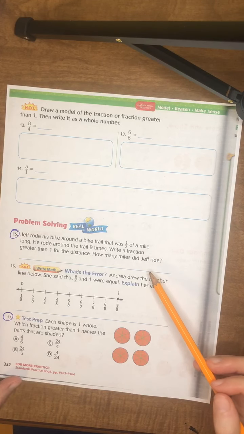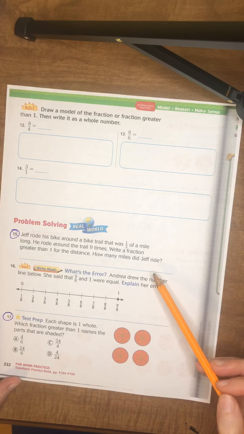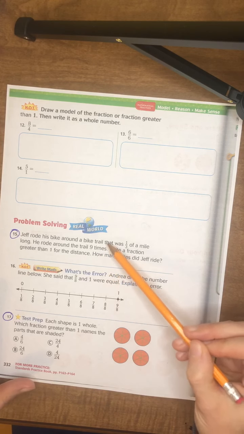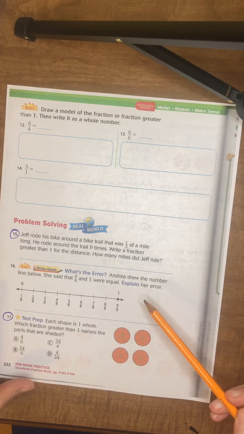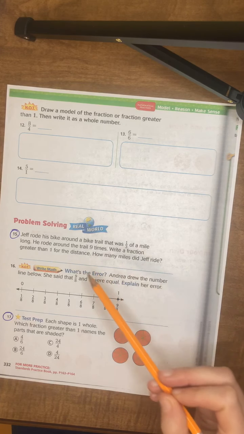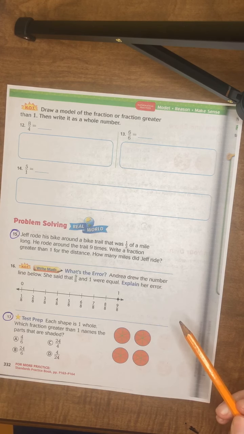Number 15, Jeff rode his bike around a bike trail that was 1/3 of a mile long. He rode around the trail 9 times. Write a fraction greater than 1 for the distance. How many miles did Jeff ride? Remember key words here. The word times deals with multiplication, but realize that multiplication is a form of repeated addition. So hopefully you can use that knowledge and the information we've learned prior to this lesson to help you figure out how many miles Jeff rode.